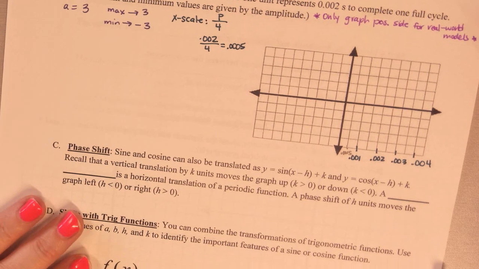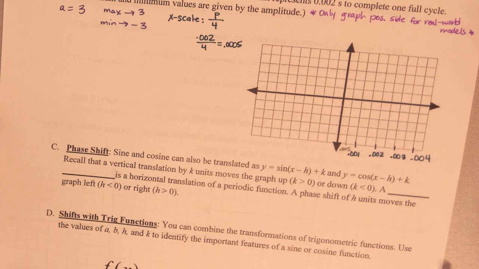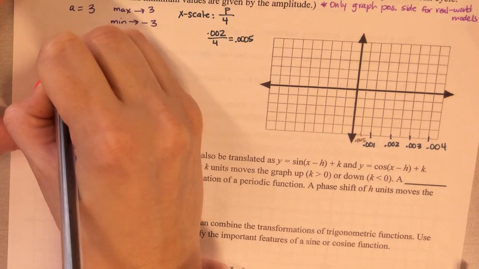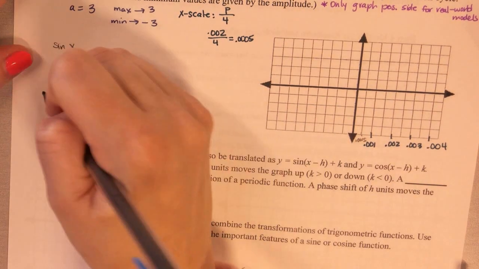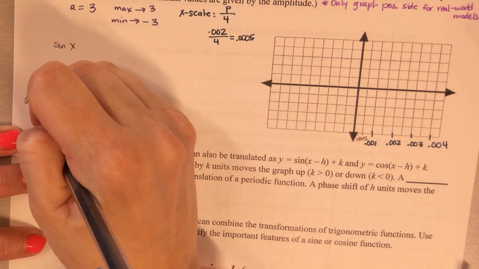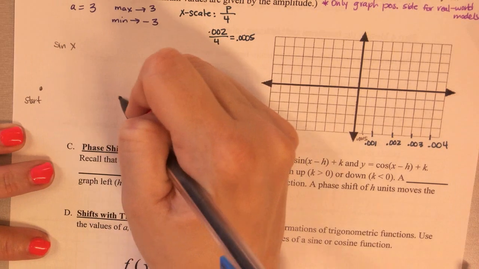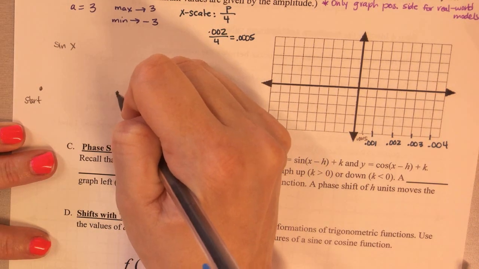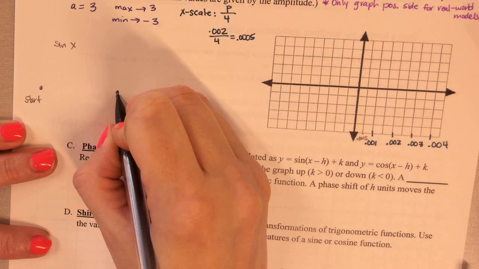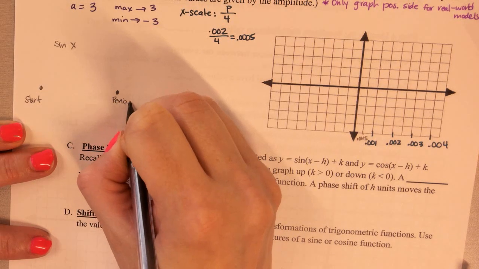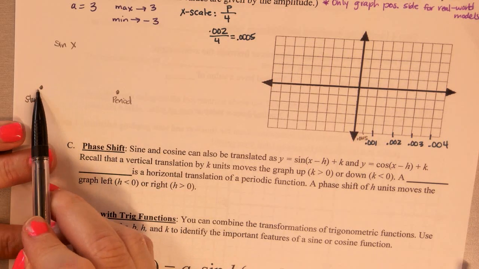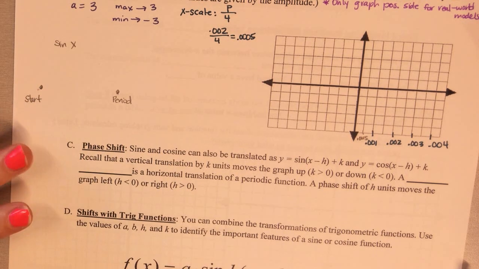Okay? So let's just review the sine of x real quick, okay? So we did work with the sine of x yesterday. We started at 0, right? Where did we end? We ended at 0, and this was the, whatever the period was. You started at 0, you ended the period, which is going to be 0.